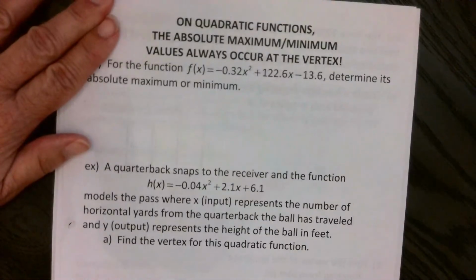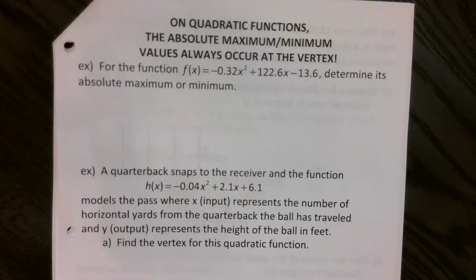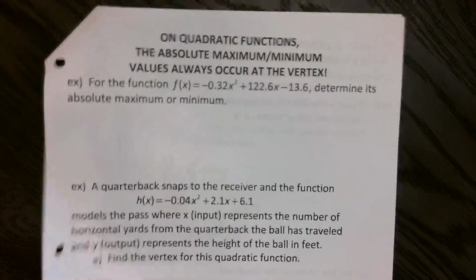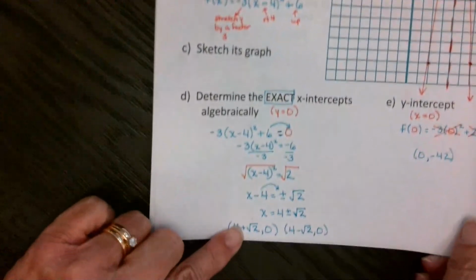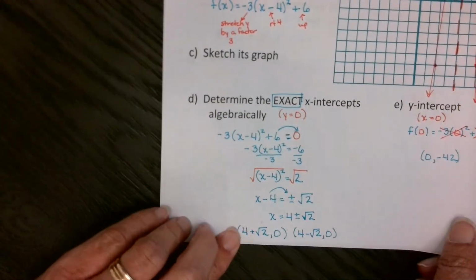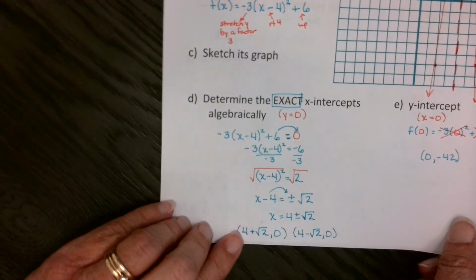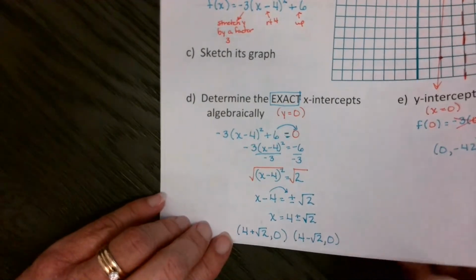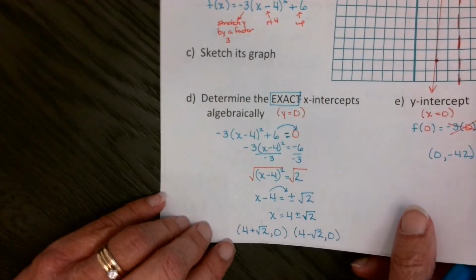Now, word problems. From here on out, anytime you see relative maximum and minimum, you're thinking vertex. Always vertex. Oh, by the way, these are irrational, but it's okay to have those. Imaginary things do not show up on your calculator.